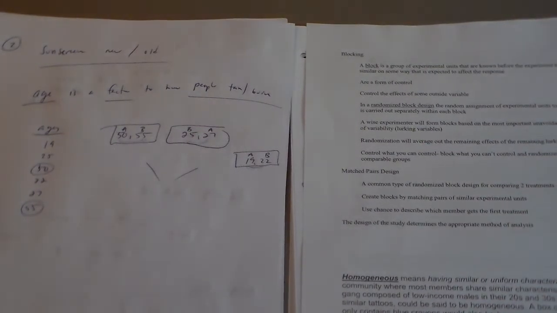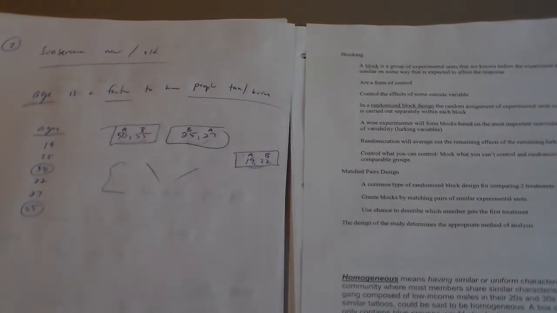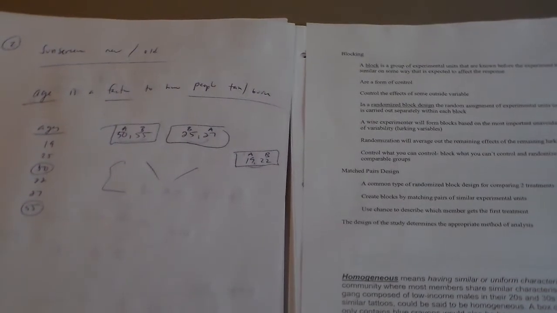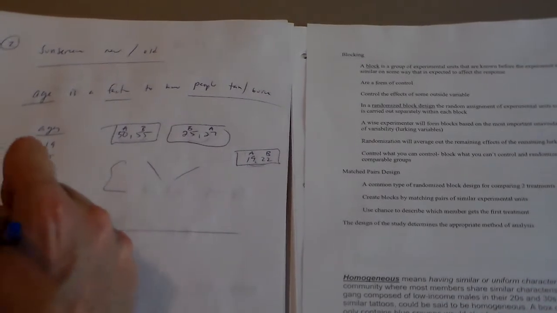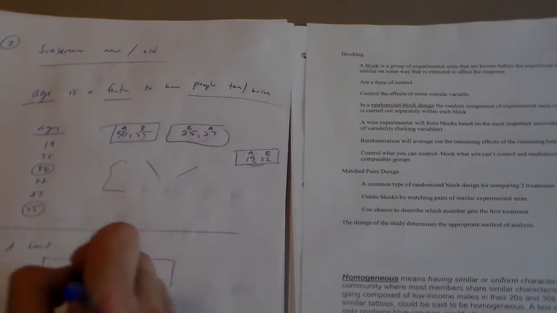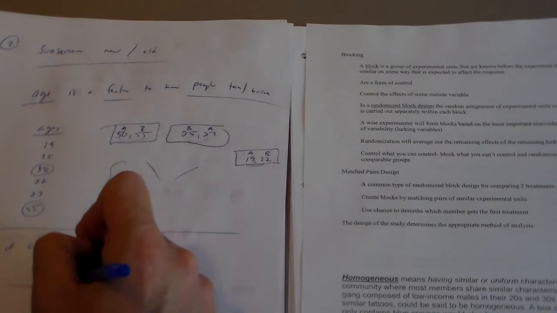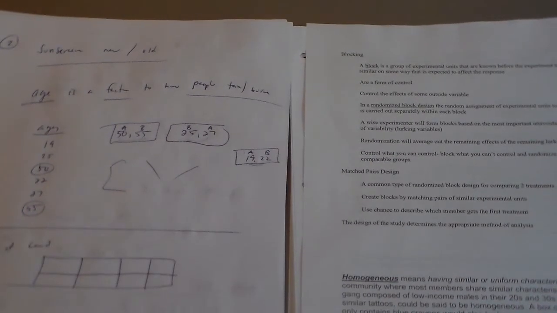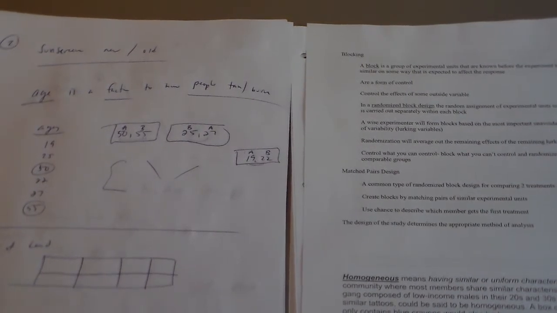compare your results. Okay, so all the things that I'm saying are things you would need to write down. I'm just trying to show you how you could do it. One last example with matched pairs would be if you had plots of land, and you want to see how fertile the land is. So we've got one, two, three. We've got all these plots of land, and we want to see how many tomatoes we can grow in these different plots.